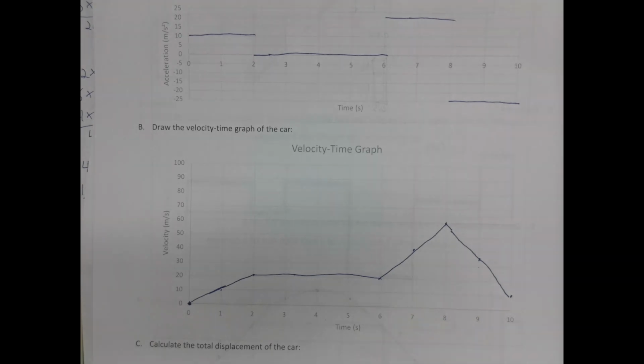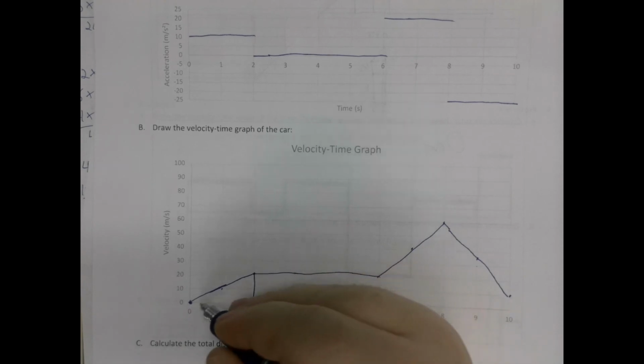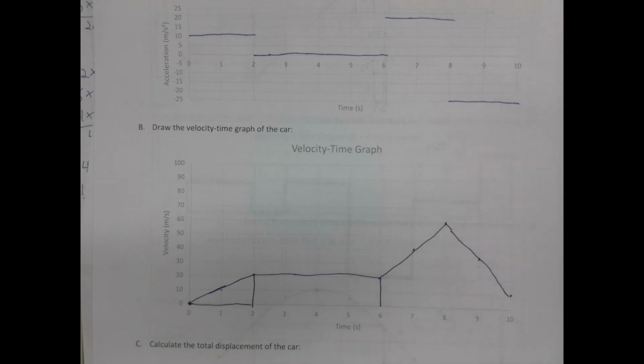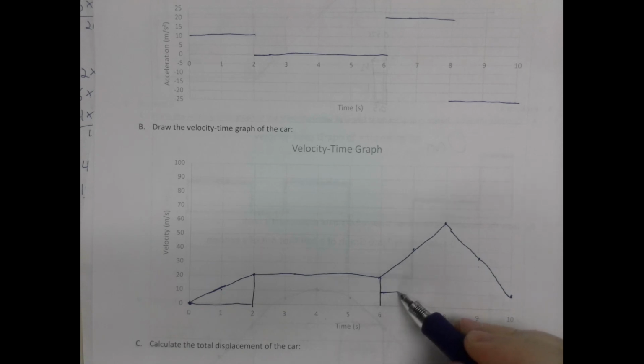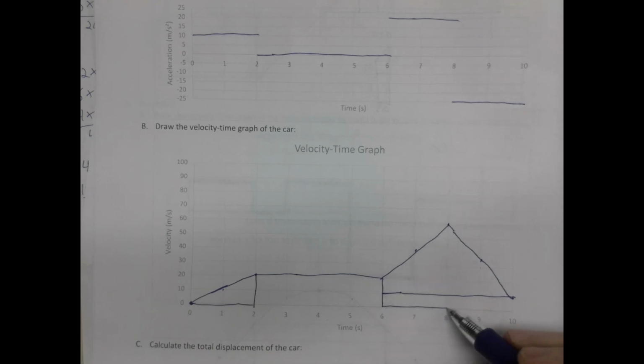Now we've drawn our graph, we need to figure out displacement by doing triangles. Note here we're not going to have a pretty triangle because this is not quite a triangle and it's not quite a square. What we'd have to do is draw a line like this. There's multiple ways you can break the shape up.